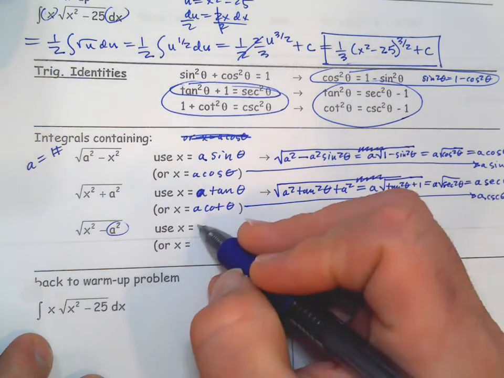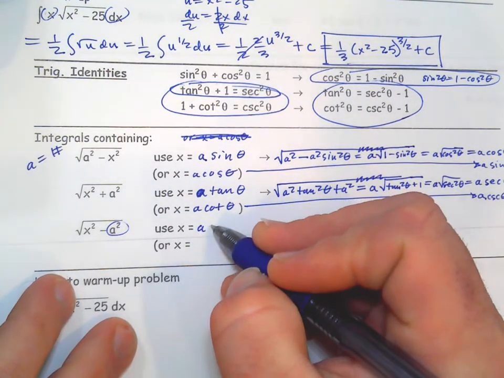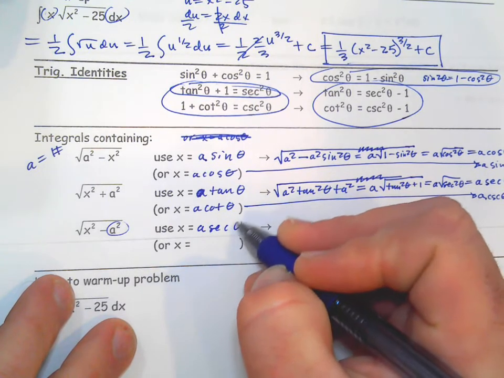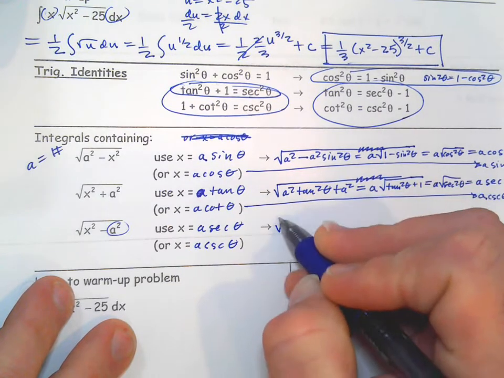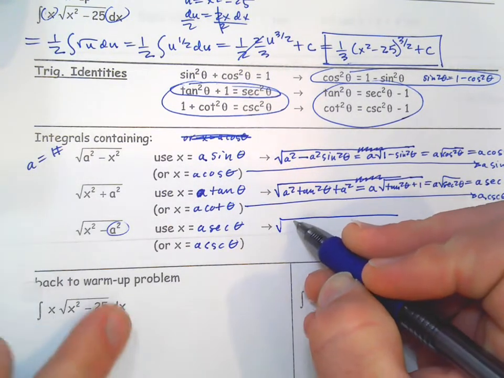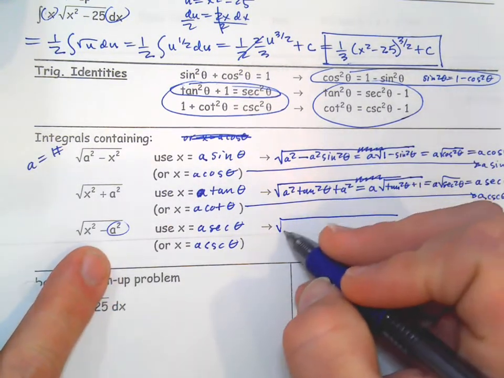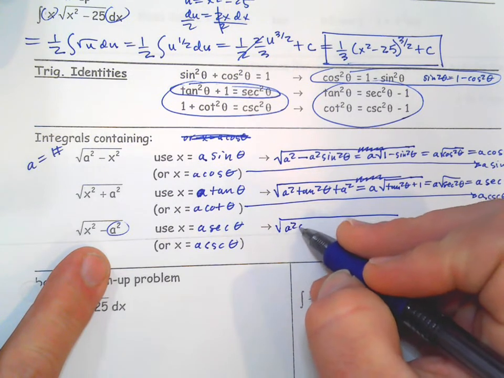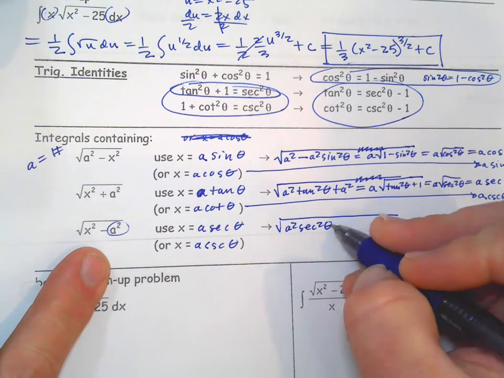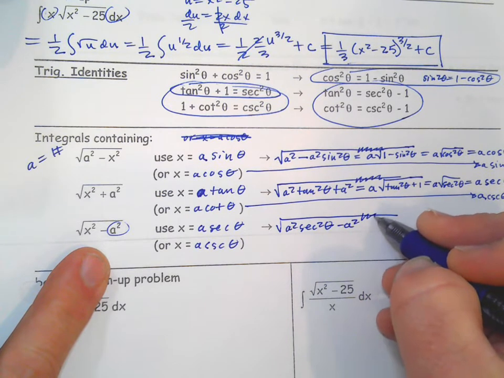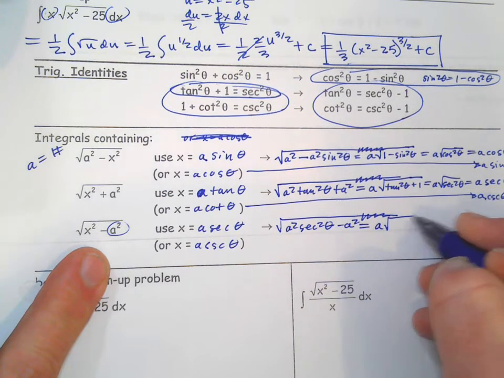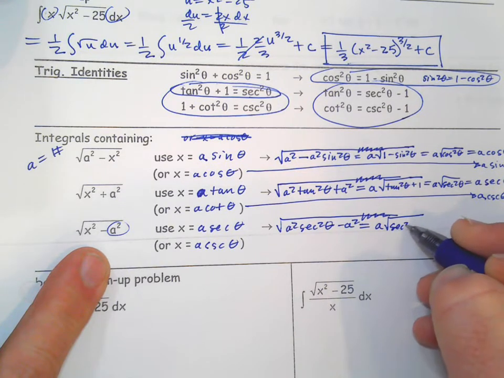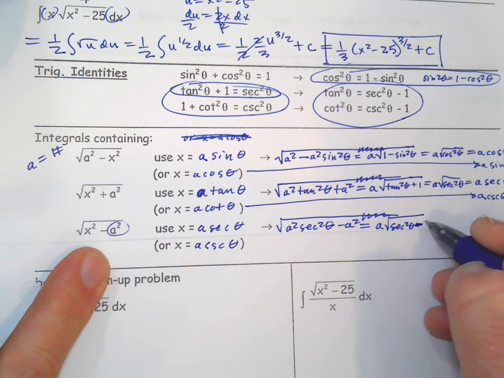I'm going to say, all right, well, x equals a secant theta. You could do a cosecant theta instead. And so we're going to plug it in here. So we're going to get a squared secant squared theta minus a squared equals, take the a squared out, take the square root of it, and you'd be left with secant squared theta minus 1.